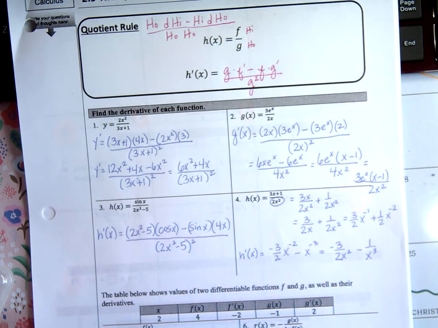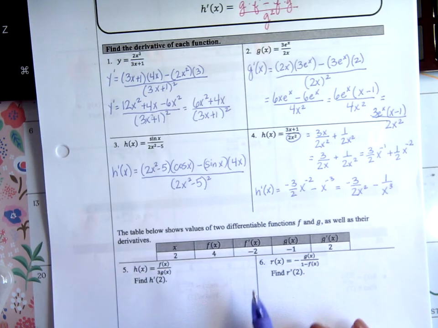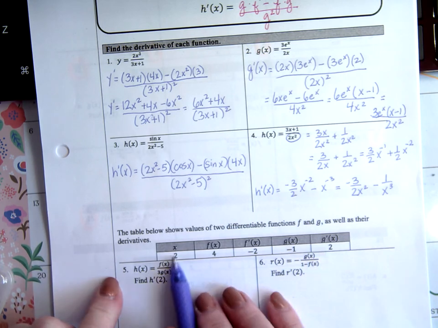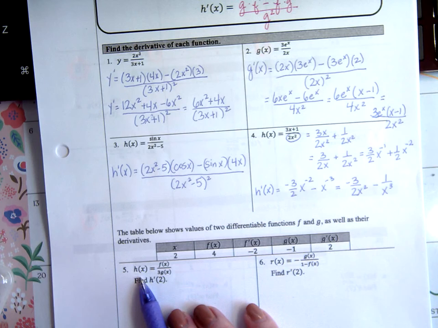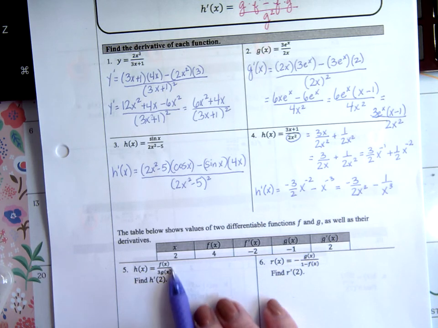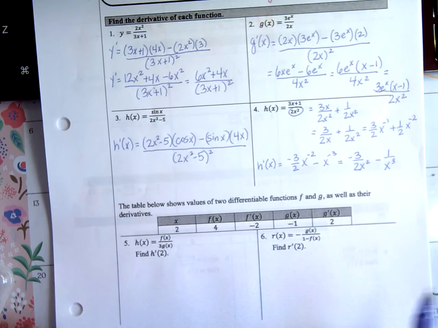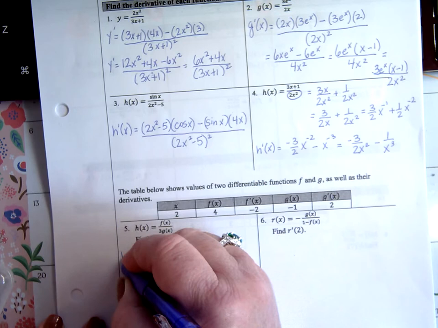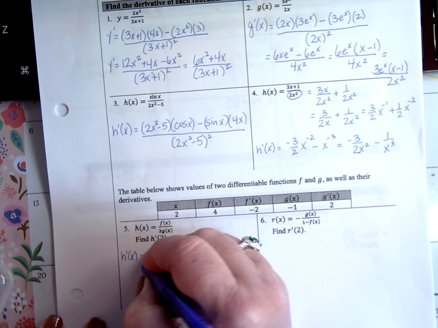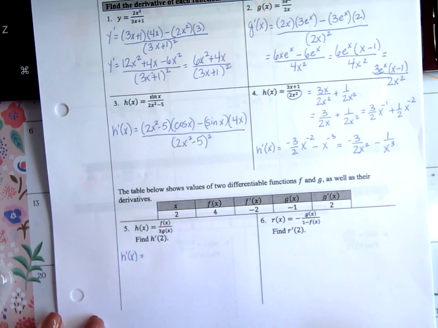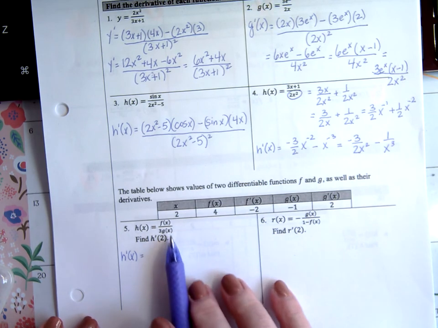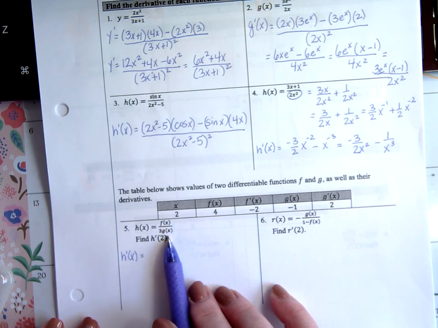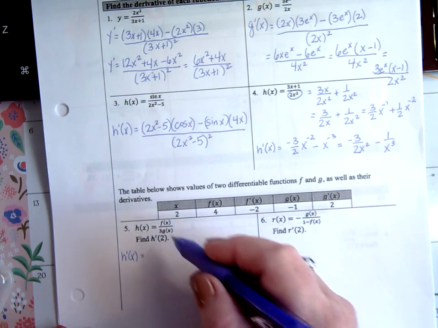All right, now from tables. The table below shows 2 differentiable functions, f and g, as well as their derivatives when x equals 2, and they want you to figure out what h of x is. If h of x is this function, what's h prime of 2? So what I tend to do is I write these out first, just using your quotient rule. So h prime, what's it going to look like? H prime of x. We'll get to the 2 in a second. H prime of x is bottom times the derivative of the top minus top times derivative of the bottom over the bottom squared. That's all I'm writing, but I'm going to write it in terms of f's and g's.